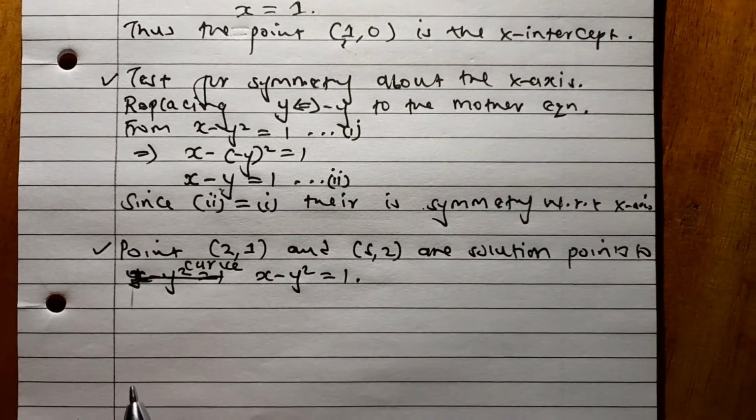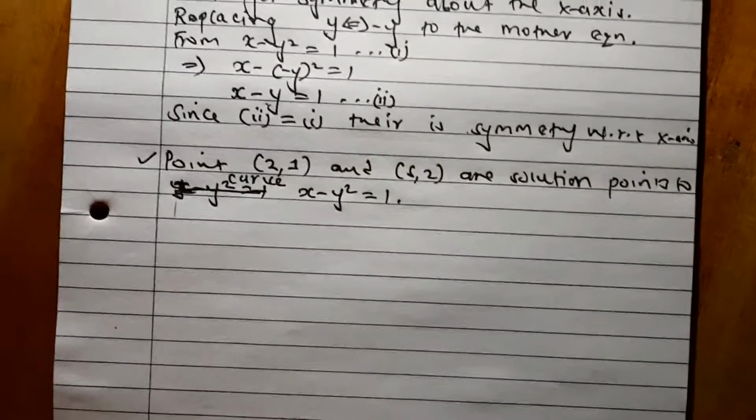So because of that, we can go ahead and plot the curve using this property.